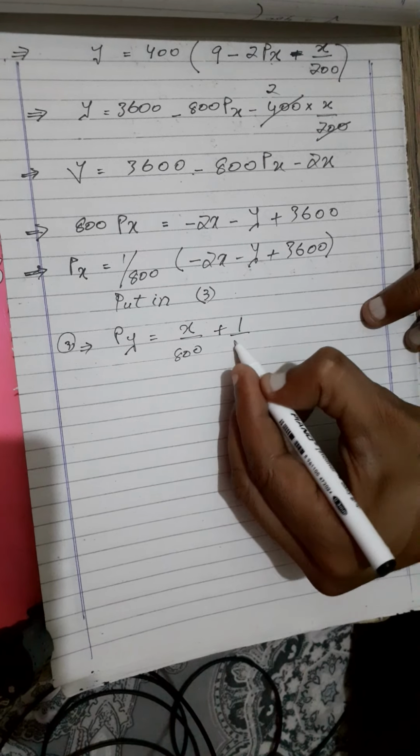This implies that the total revenue function equals 1 over 800 times (minus 2x squared minus 2xy minus y squared plus 3600x plus 3600y). Now this is our total revenue function in simplified form.